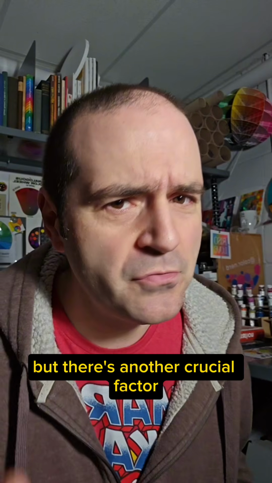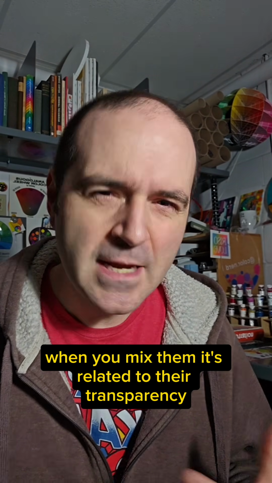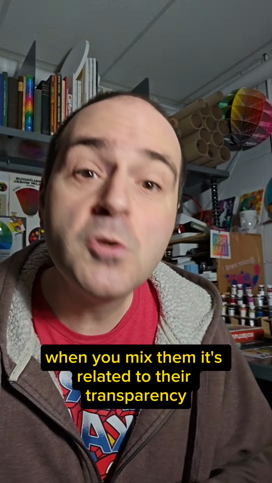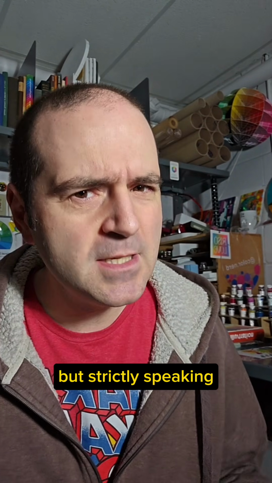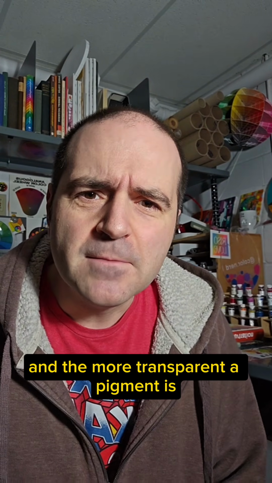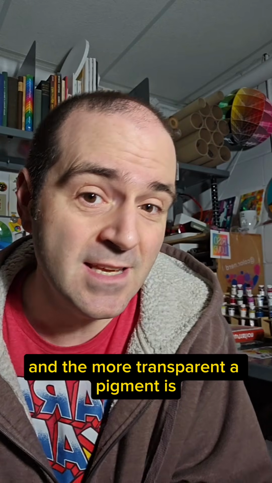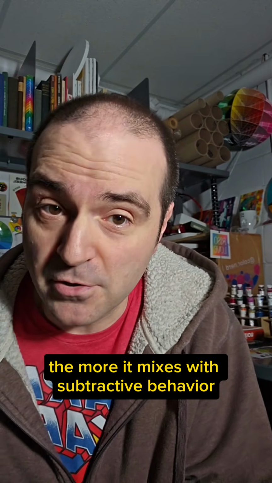But there's another crucial factor influencing whether pigments will lose chroma when you mix them. It's related to their transparency. Most people learn that paint mixing is subtractive mixing, but strictly speaking, it's a compromise between optical mixing and subtractive mixing. And the more transparent a pigment is, the more it mixes with subtractive behavior.